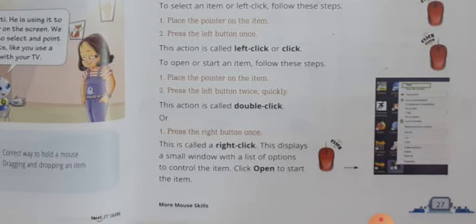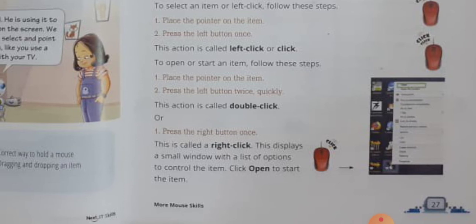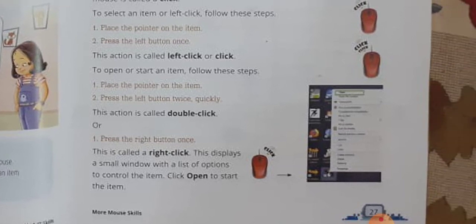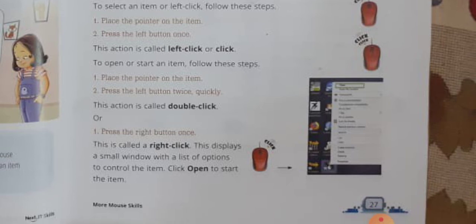Whenever you press right click or right button, it will display a small window with a list of options. It will open a menu. You will go to the option to open or start that item.